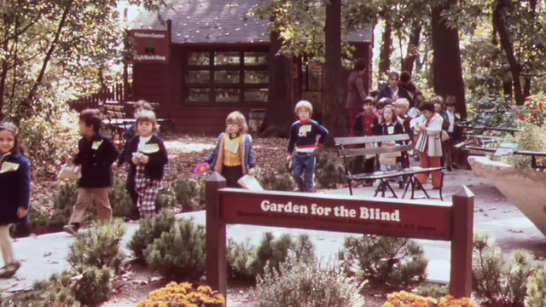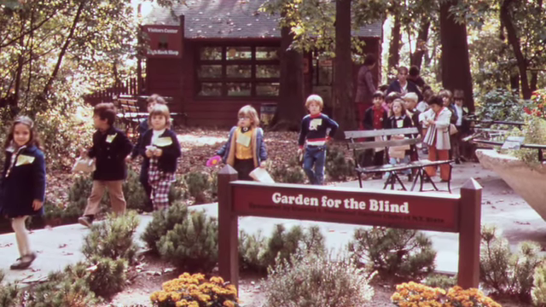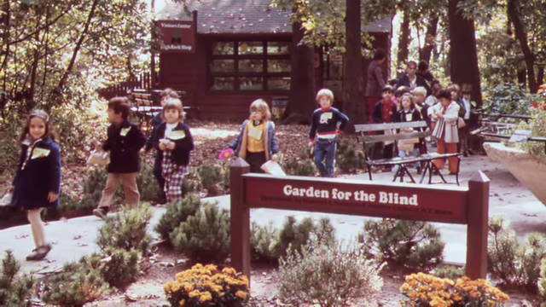A sign identifies it as the Garden for the Blind. Maybe instead of just using a textbook to talk about something abstract like weather, you have the students go outside and experience weather. It works well for the student with deafblindness and the student with visual impairment and multiple disabilities, but it also really works well for all the learners in the classroom.